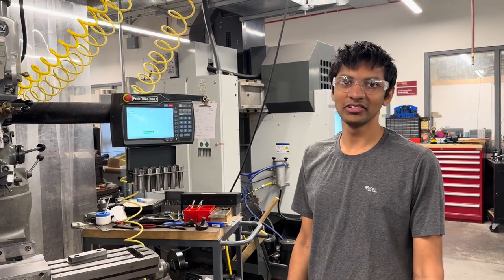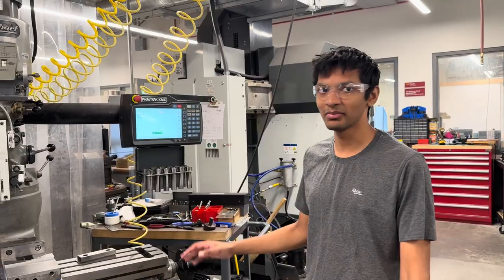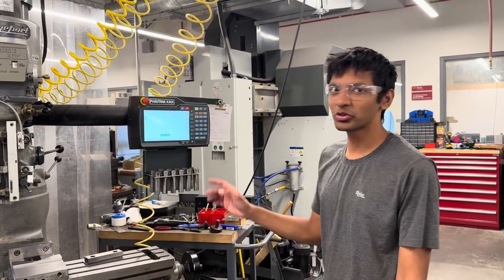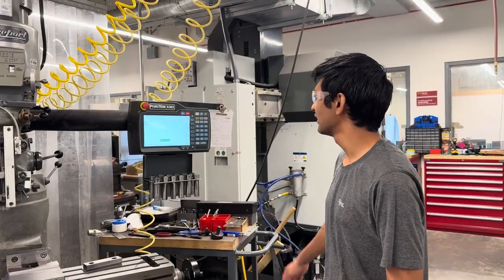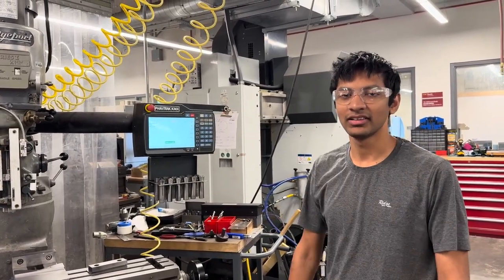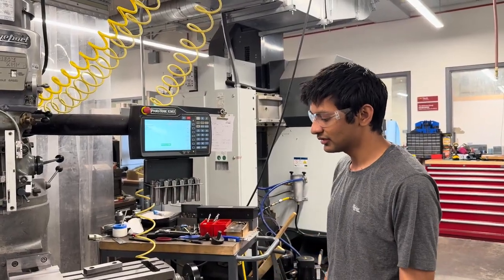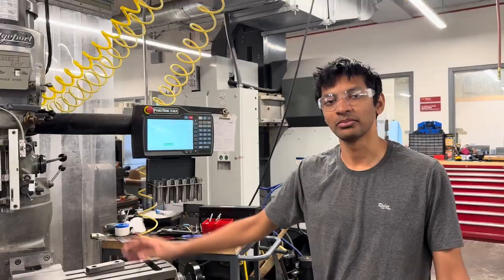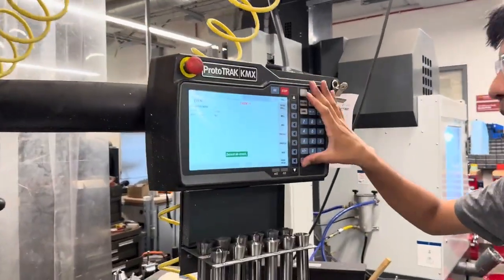Alright, so this is how to create two-axis programs on the CNC mill. This is the Bridgeport mill, and usually it doesn't come with a two-axis capability, but this has a ProtoTRAK KMX retrofit CNC attached to it, which means that both handles can move, but the Z doesn't move. So this has a lot of capability.